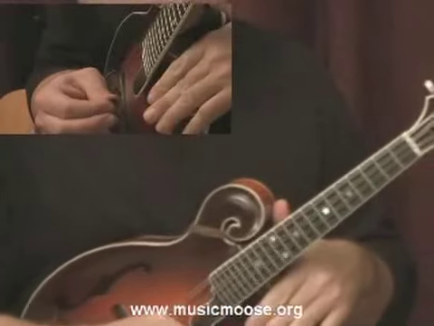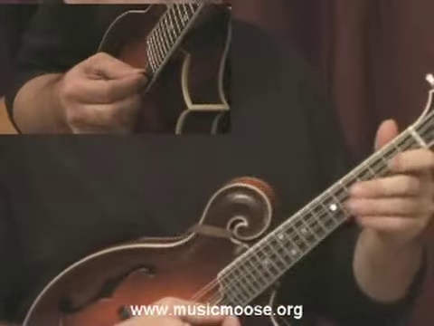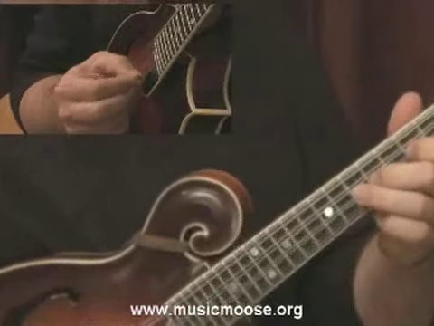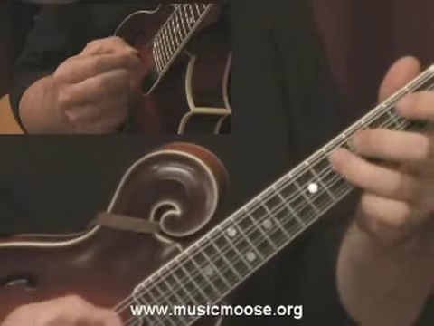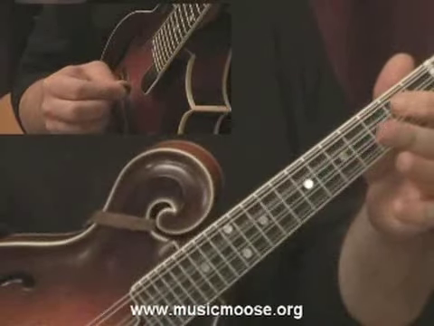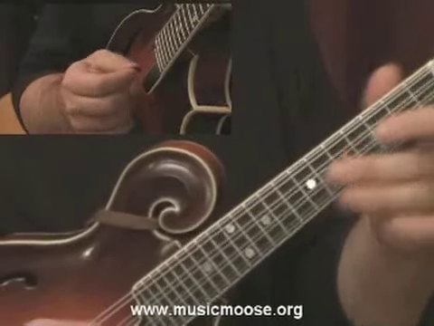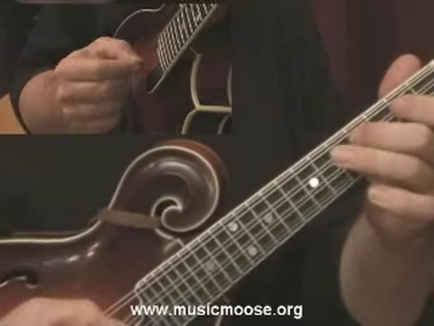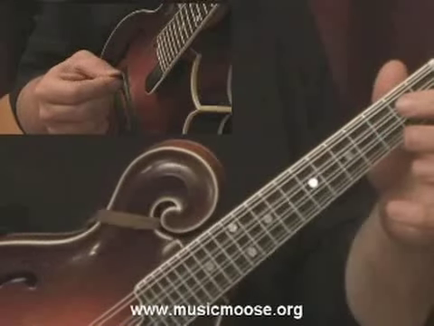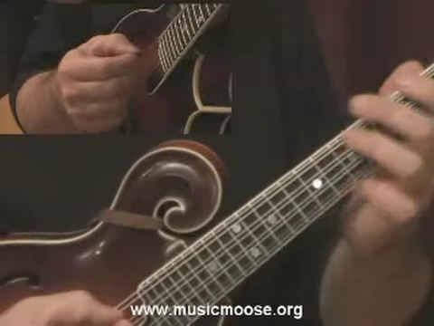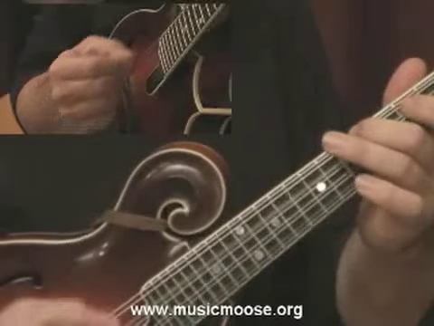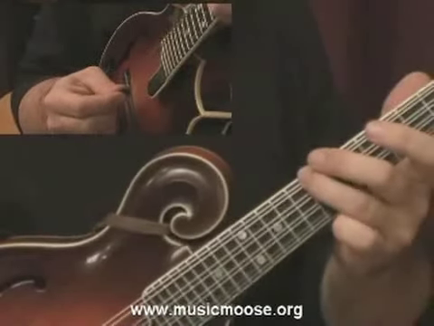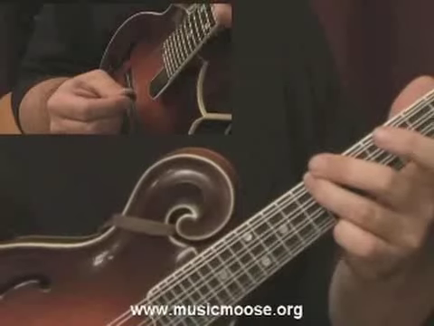That's just a simple little turnaround in D, and the way that I did that was... I'll do that again real slow. And one can simply go right into the beginning of Arkansas Traveler if you wanted to.